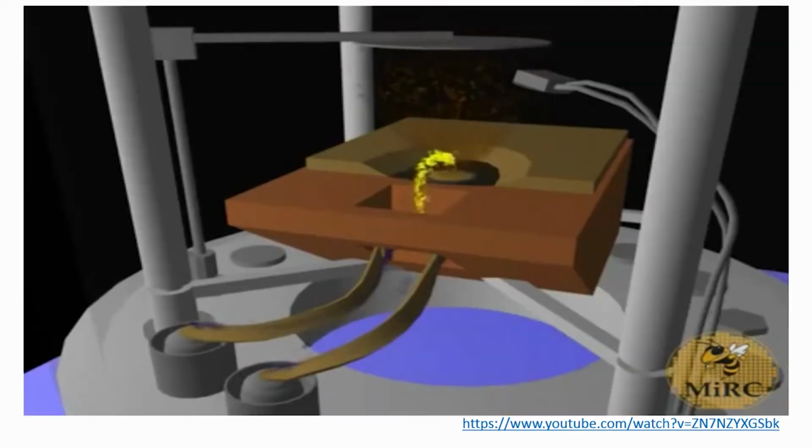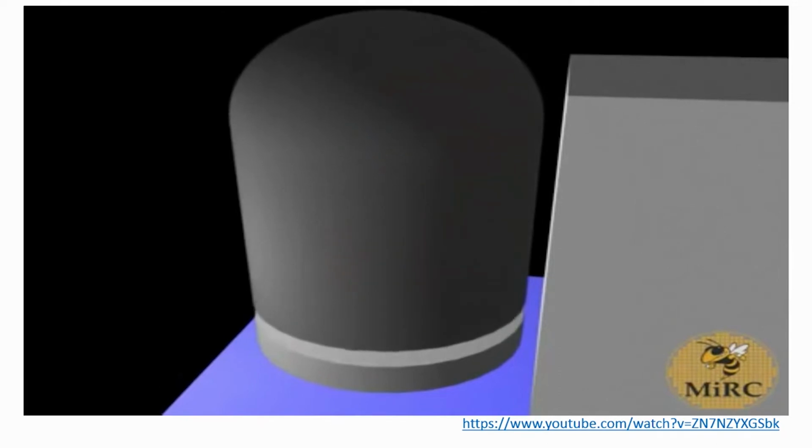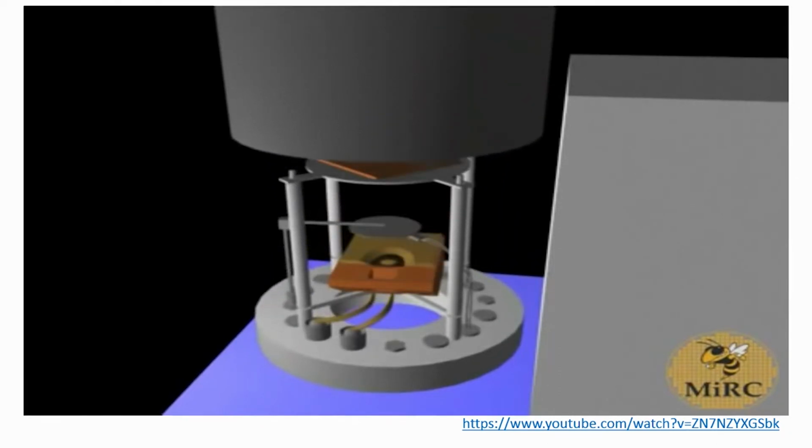The desired rate of evaporation and the amount of metal to be evaporated can be set under the deposition controller. Once the desired amount of metal has been evaporated, the shutter is closed. The pressure inside the chamber is then increased to atmospheric pressure and the chamber is opened.